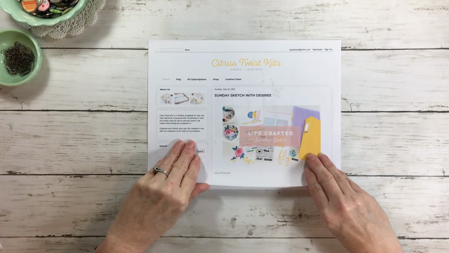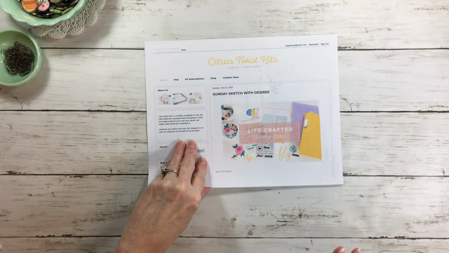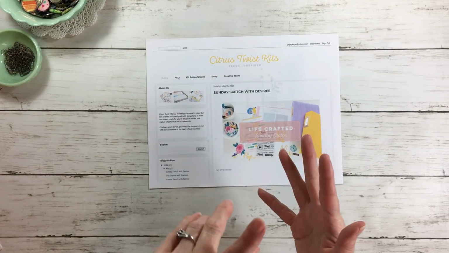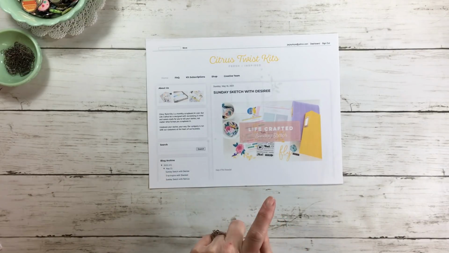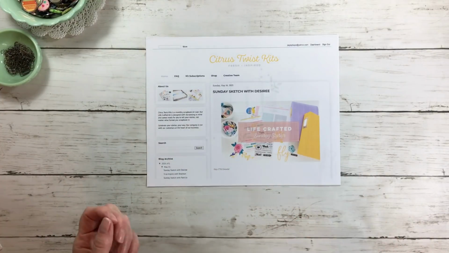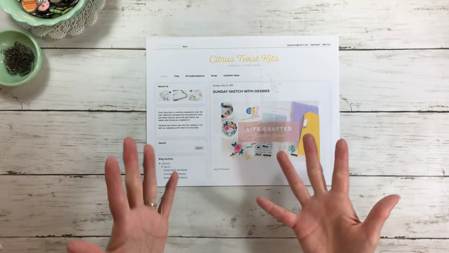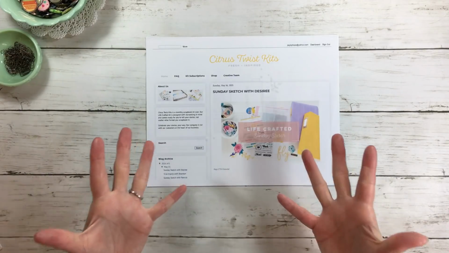Now, if you like minimalist pages, if you like different sizes of pages, this would be something you want to look into, because they do traveler's notebook pages, planner pages, and then 12 by 12 pages. But usually the design team, their creative team, has a minimalist, clean, and simple look for their pages. But I think it's completely inspiring to see.